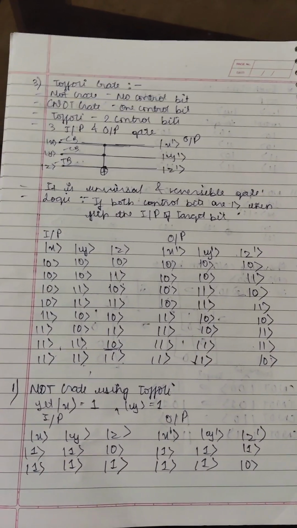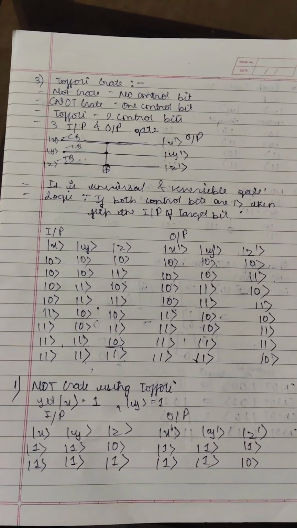Now let us move on to our next topic, which is the Fredkin gate. The Fredkin gate is also called the controlled swap gate, and it is a 3 qubit gate consisting of one control bit and two target bits. The unique property of the Fredkin gate is that it swaps the states of the two target bits only when the control bit is in the state of 1. If the control bit is 0, then the target bits stay the same without any swapping.